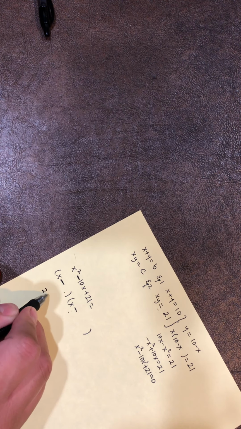What sign is that? Negative. Okay, that goes negative. And now I can say minus times minus is positive, right? Minus times minus is positive. And there's the positive. And that's all you can do.